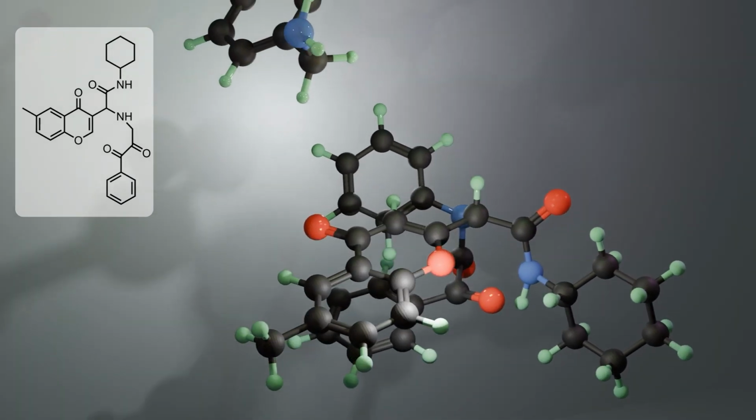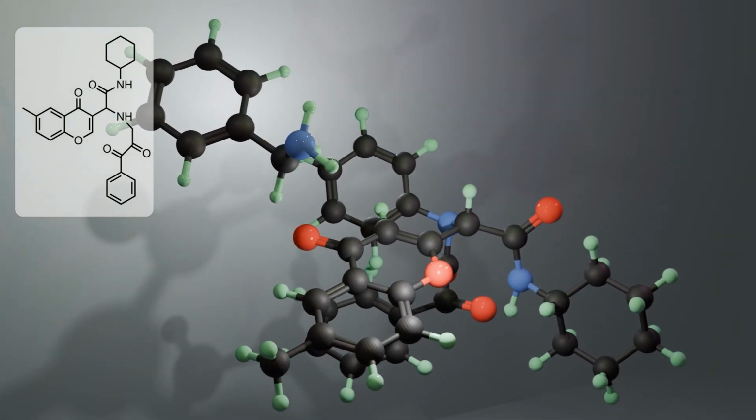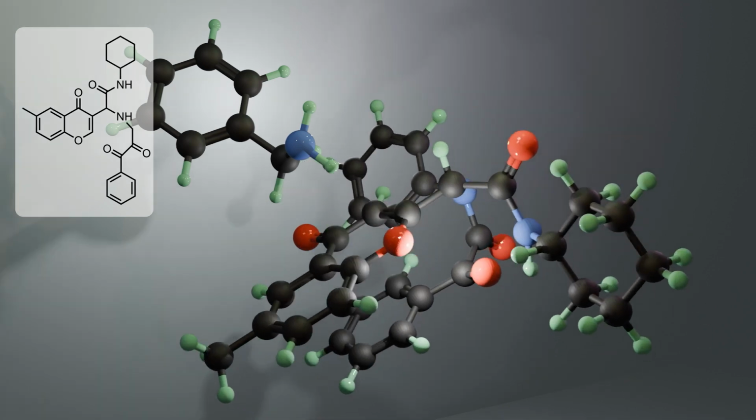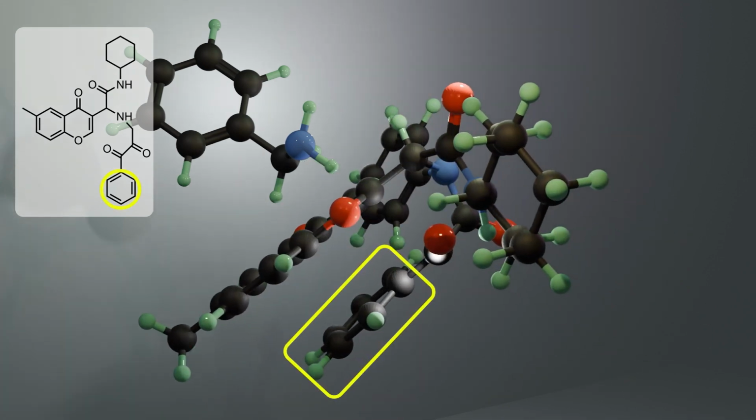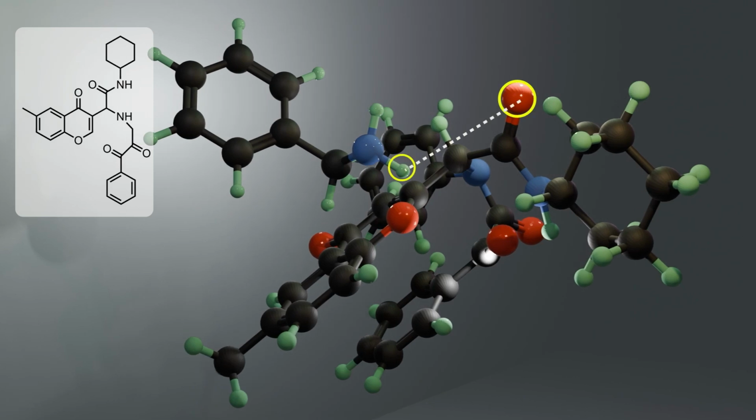When benzylamine approaches the molecule, only one face of the chromone skeleton is available for the nucleophilic attack of benzylamine. As you see, the other face is blocked by the phenyl ring. Furthermore, a hydrogen bond between the nucleophilic benzylamine and the carbonyl group of the amide group guides its approach to the chromone. As a result, the reaction is diastereoselective.